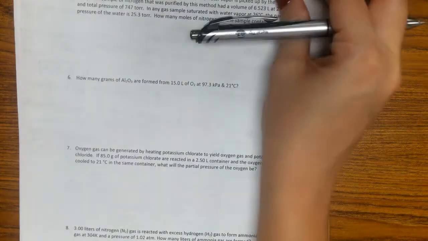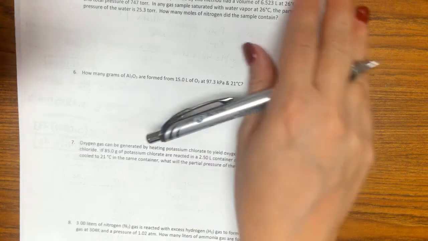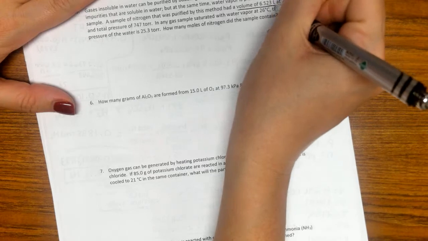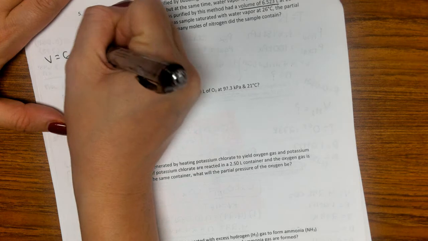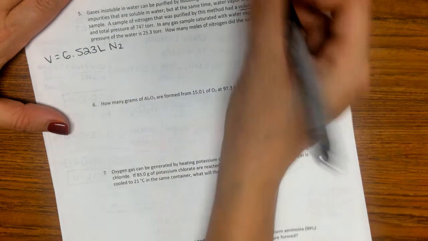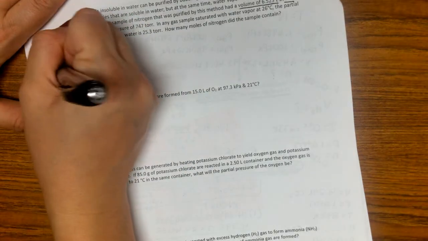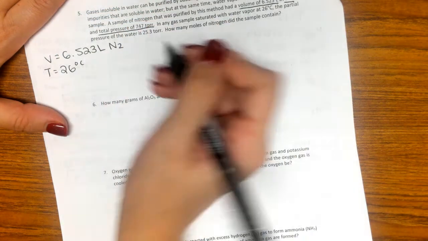Next, let's do number 5. Okay. Gases insoluble in water can be purified by bubbling them through water. This process removes impurities that are soluble in water, but at the same time water vapor is picked up by the sample. A sample of nitrogen that was purified by this method had a volume of 6.523 liters, so my volume of nitrogen, 6.523 liters of N2 at 26 degrees Celsius. Temperature 26 degrees Celsius, total pressure 747 torr.